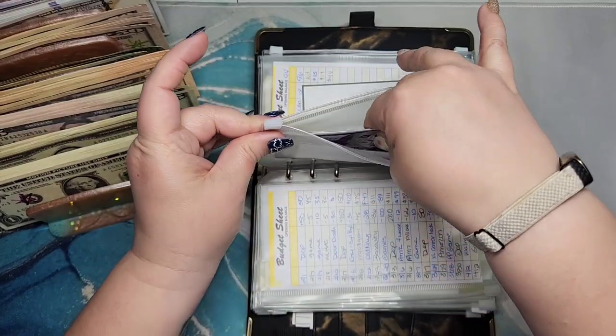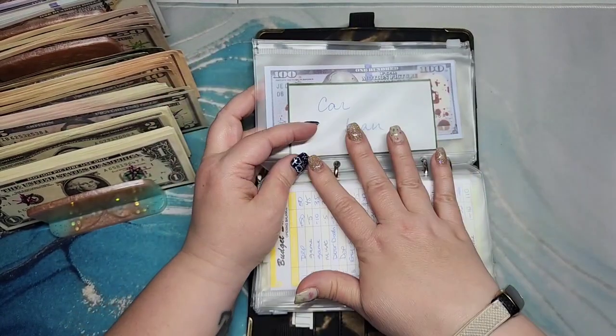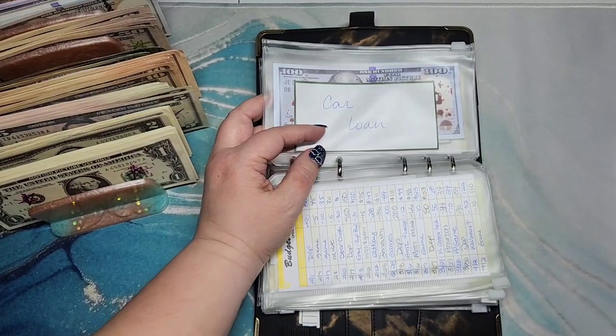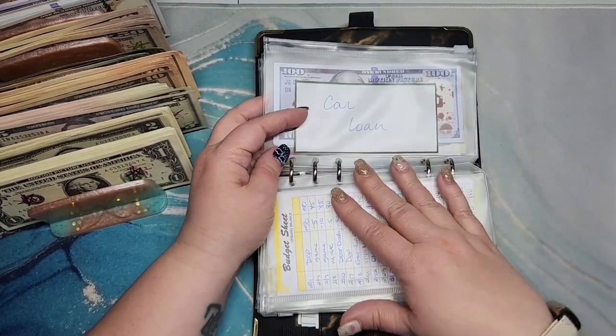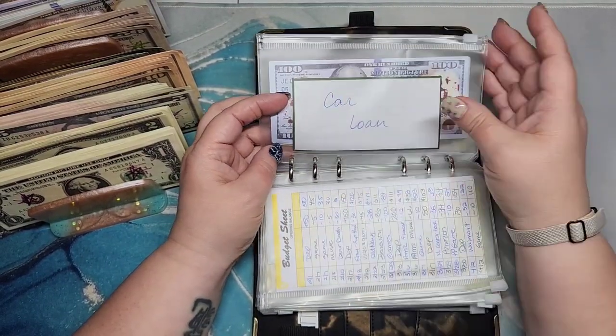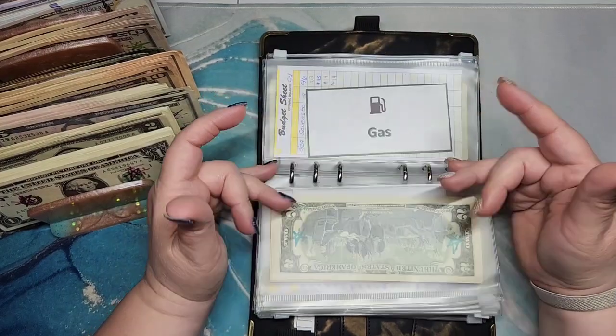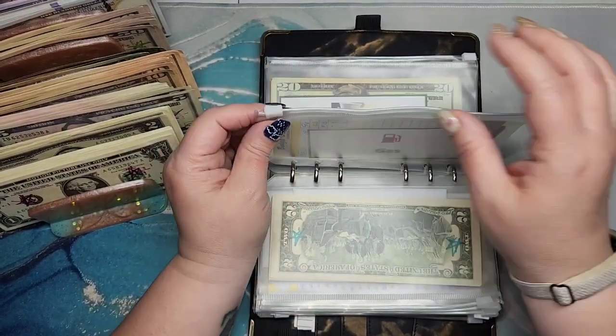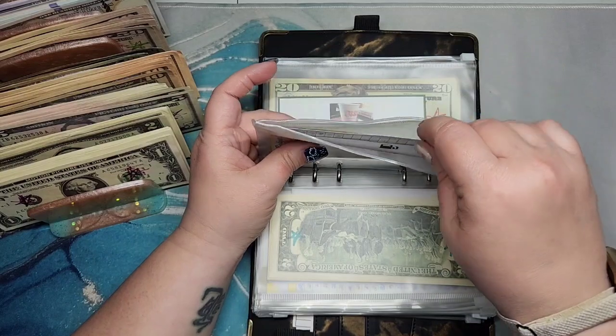Perfect. And that gets transferred from my Wells Fargo bank account into the bank where the car loan actually is held, because that is a different bank.